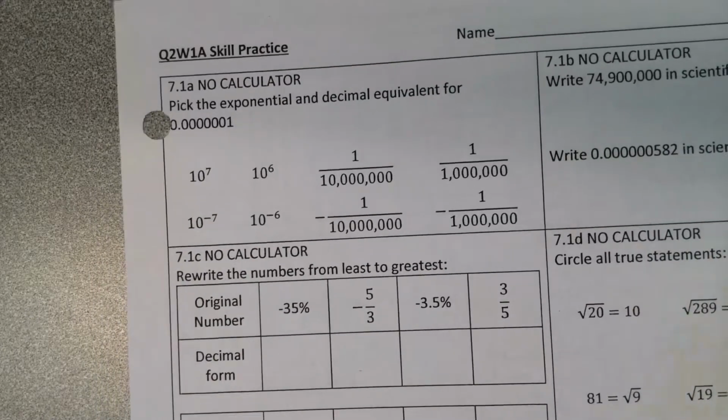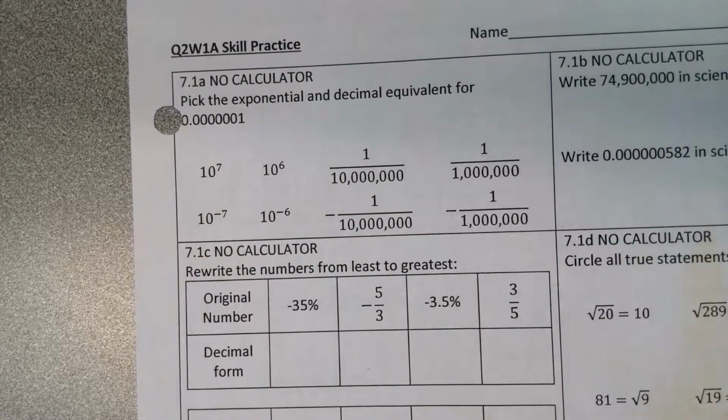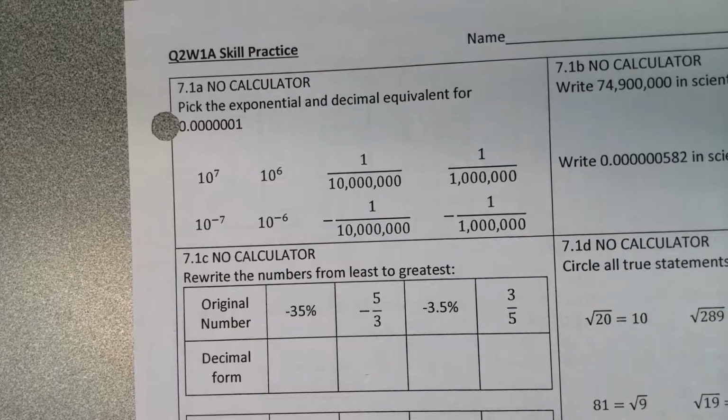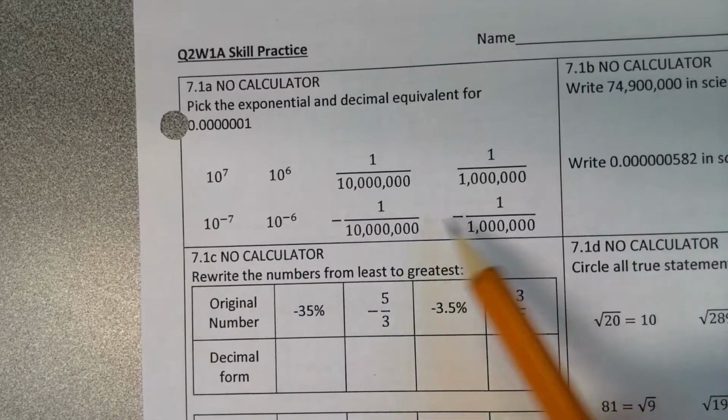Okay, guys, here we go. This is Q2W1A skill practice. Some newer concepts on here, but all just extensions of what we've been working on.